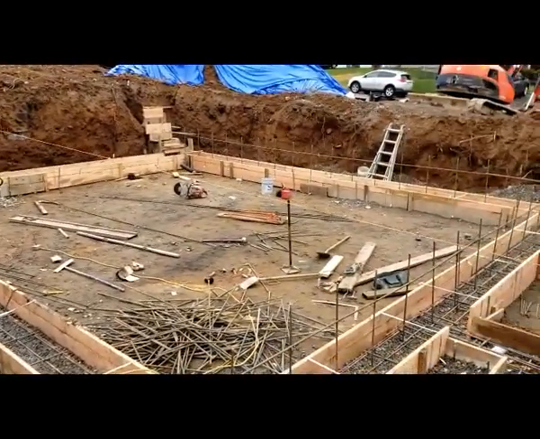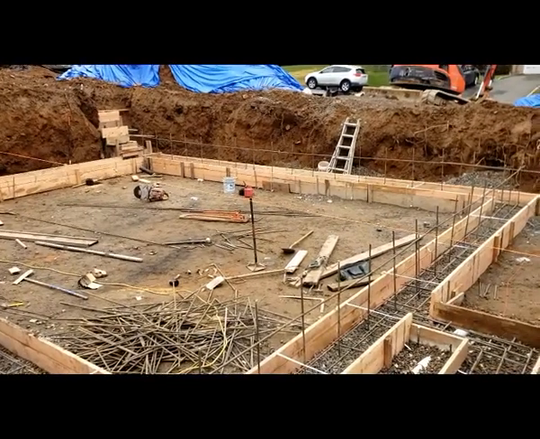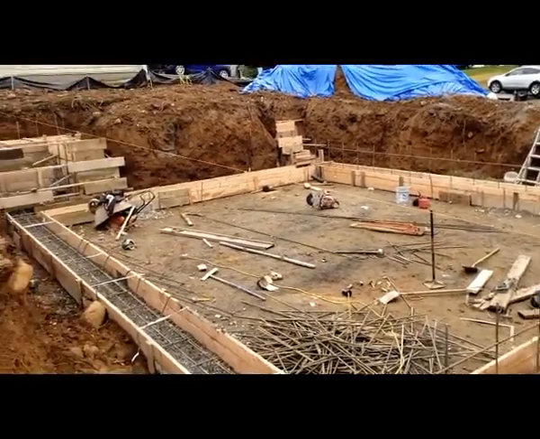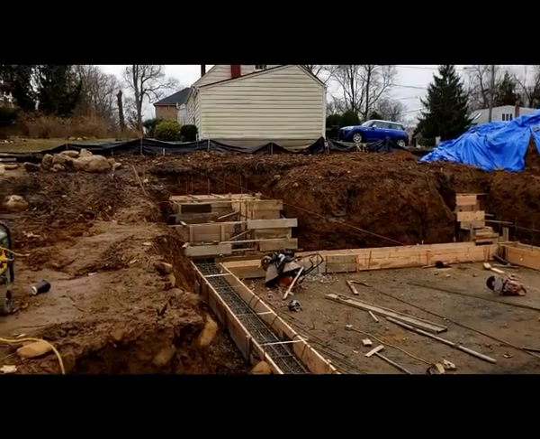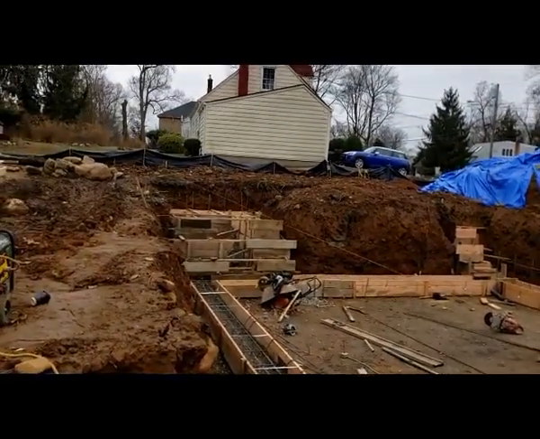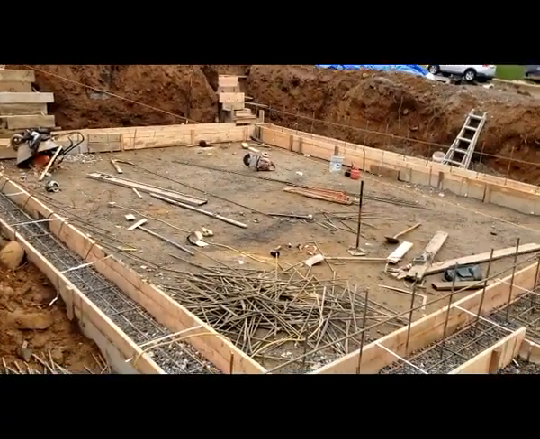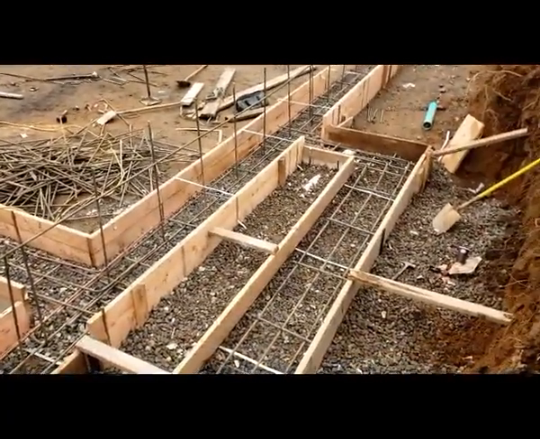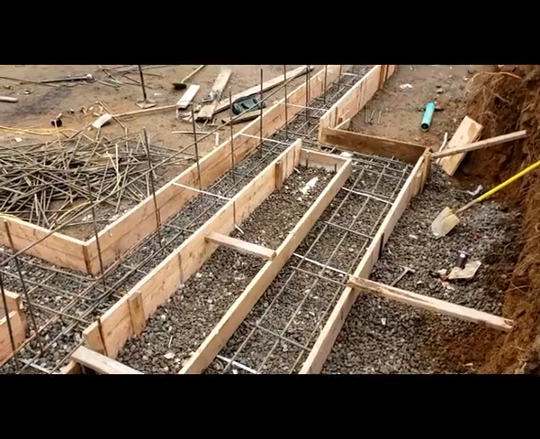Today is a big day. We are ready for inspection and we're gonna pour the concrete. Like you see, the footing is all formed. We have the footing in the back. This is where the garage is, and the basement footing is ready, and we have the stair footing. The walkout basement footing is ready as well.